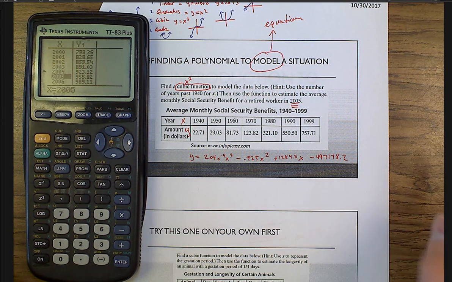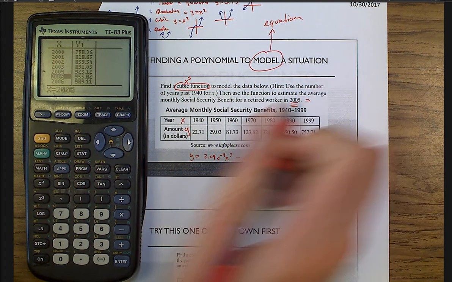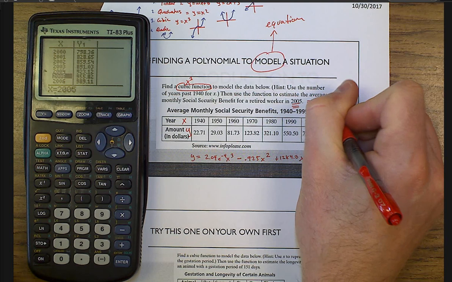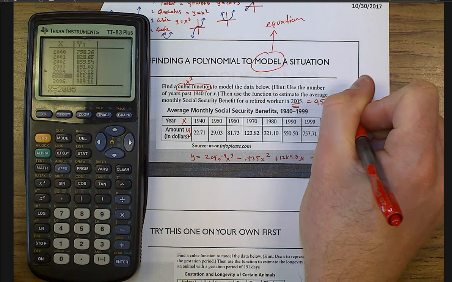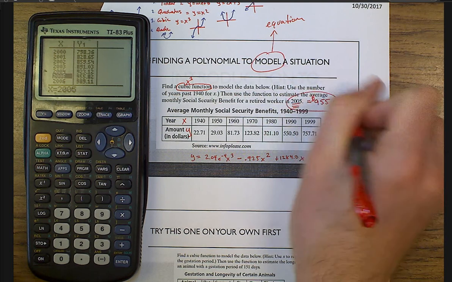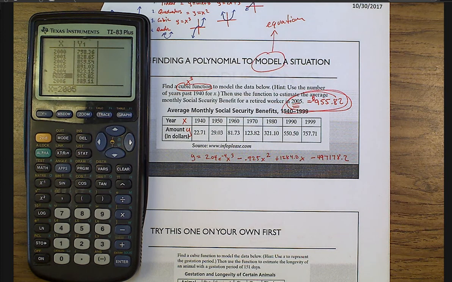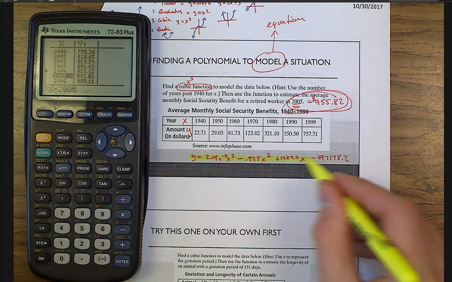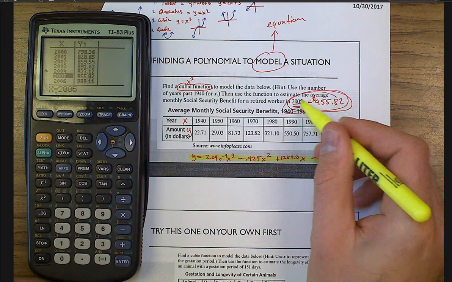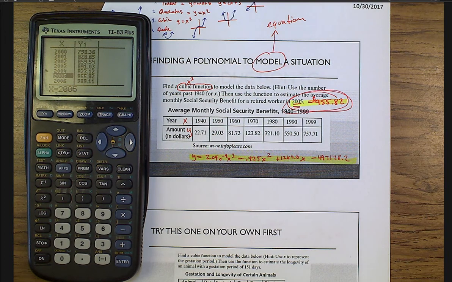So in 2005, the Social Security is going to be $955.82. And that is the answer to our question. There's two parts to this question. We needed to come up with the function, which we did there, and we needed to find out the amount, which we did there. Now, if you have a different calculator than me, there's going to be some differences in how we do this. I expect to go over this with you in class. So if you're not understanding what I'm doing on my graphing calculator, totally fine. I'll help you out with this, okay?